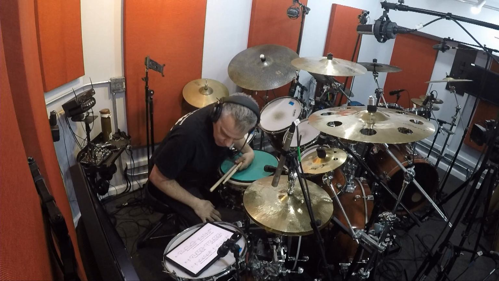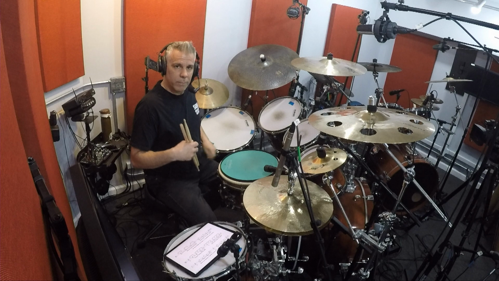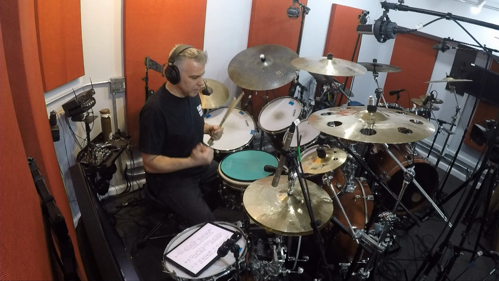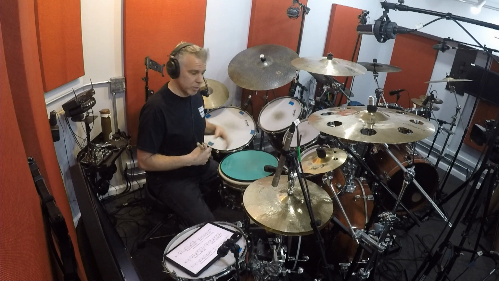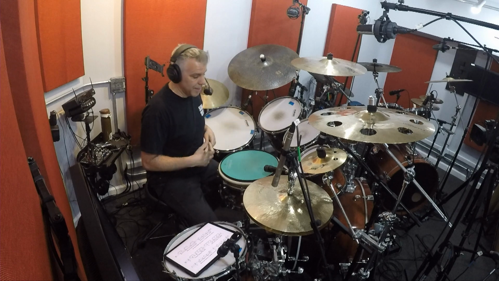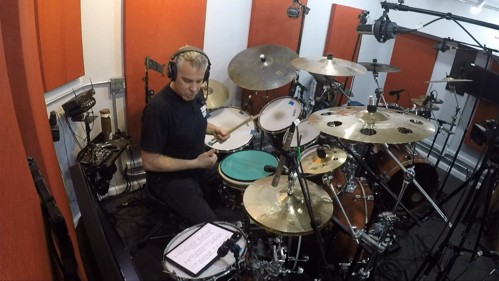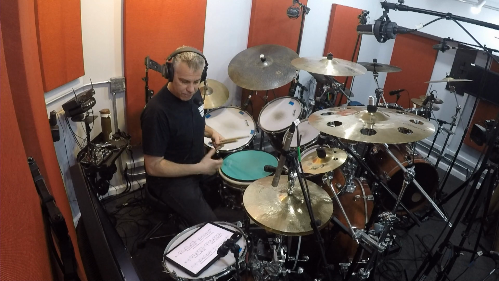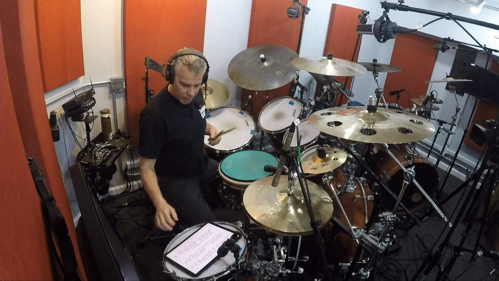So we have our 2 against 3, our 3 against 4. So just so that you get more intimately connected to that rhythm before we start placing it all over the drum set, I feel like it's a really good exercise to understand how to count it, how to feel that. All this stuff is in the PDF file.